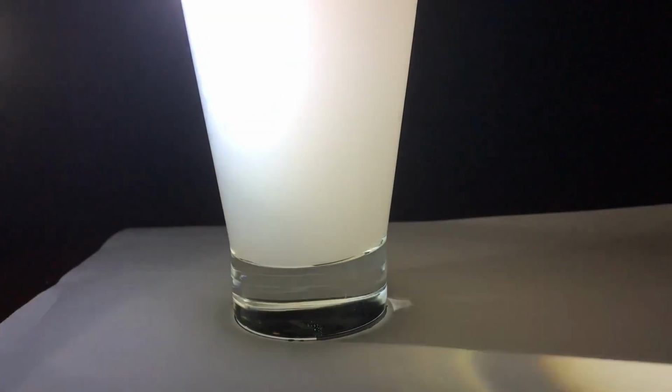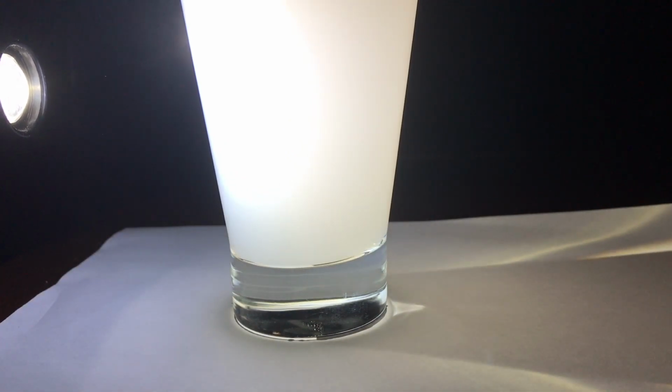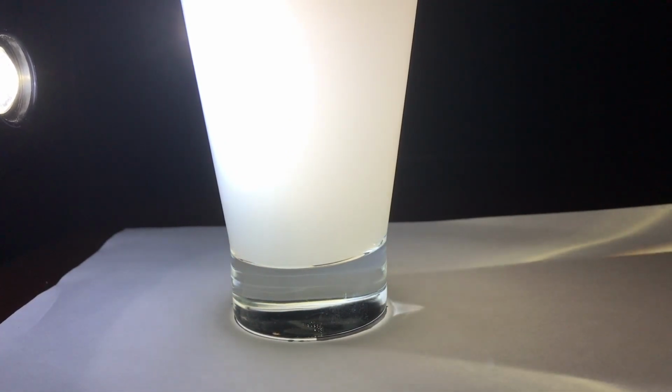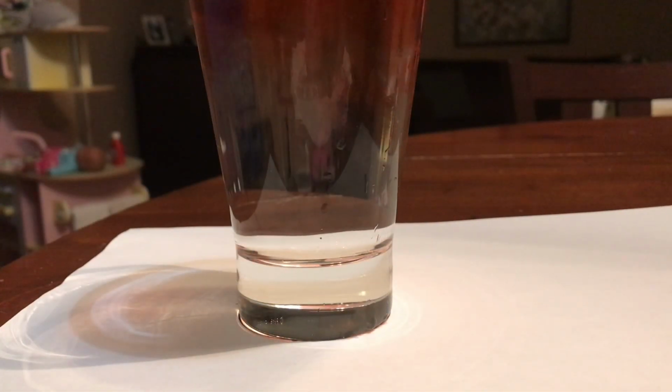Let's go ahead and turn off our light and test Tyndall effect. Notice how this is different from our water. The milk is glowing and there's a shadow instead of light beam through the water glass. The milk is clearly opaque with a high Tyndall effect, definitely high turbidity. Let's try one more before you do this at home.